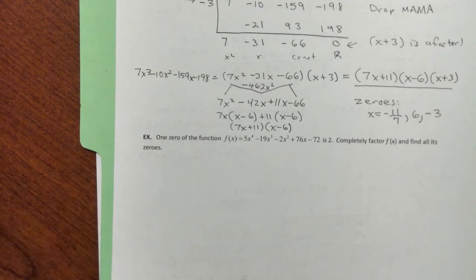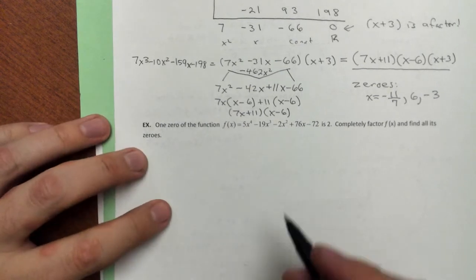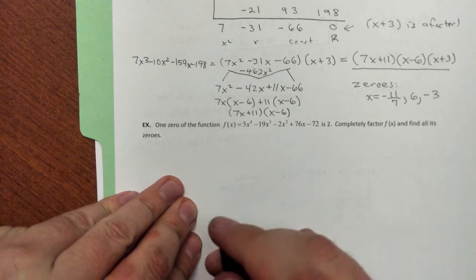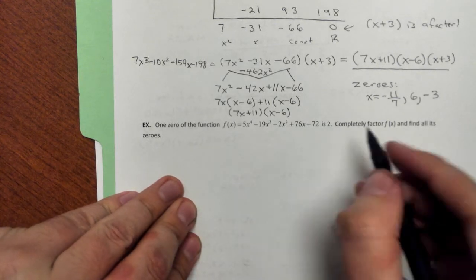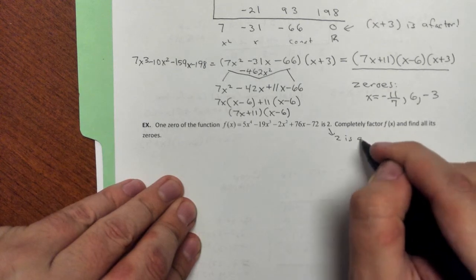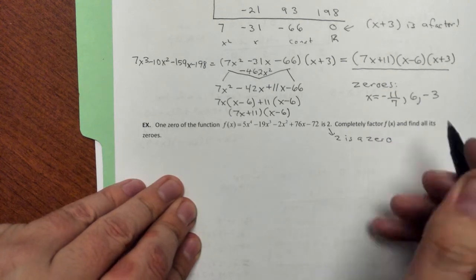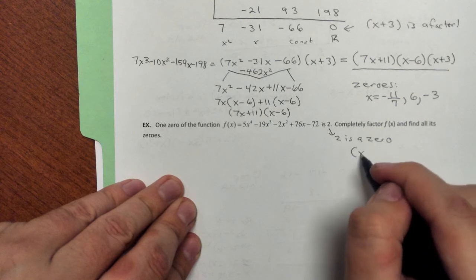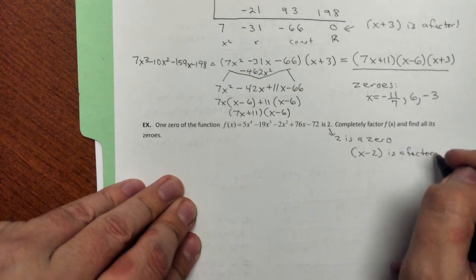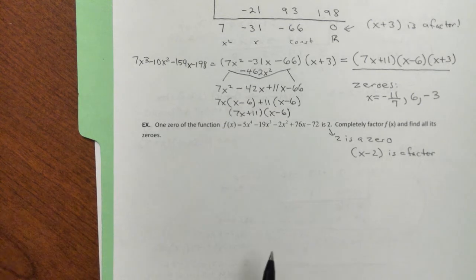If I tell you this function right here has one zero, which is 2, and ask you to completely factor and find all of its zeros, well, what I'm going to do is take, again, each of these coefficients, do some synthetic division. So if I have 1, 0 is 2. As we study in polynomials, we know that means that x minus 2 is a factor, which I will use shortly. But let's do the synthetic division.